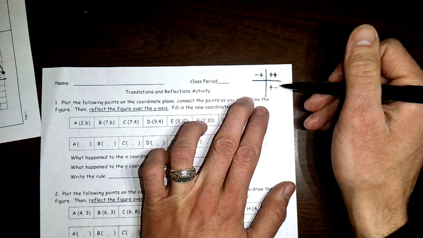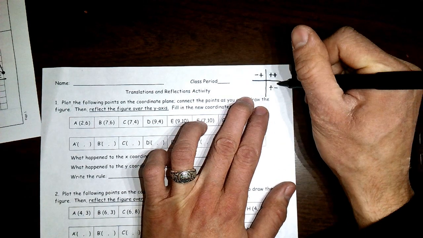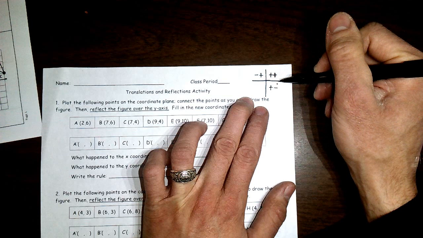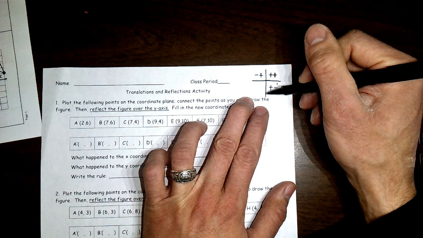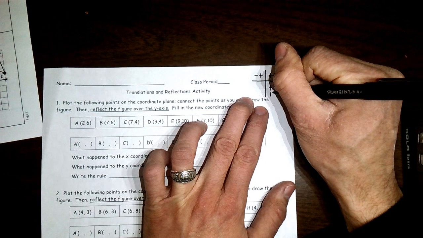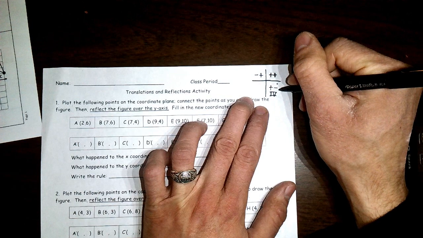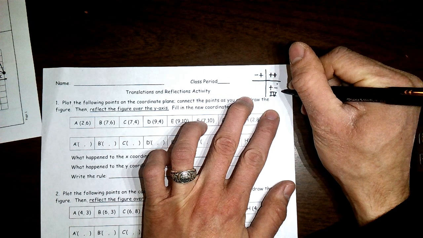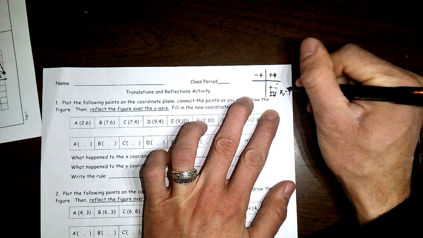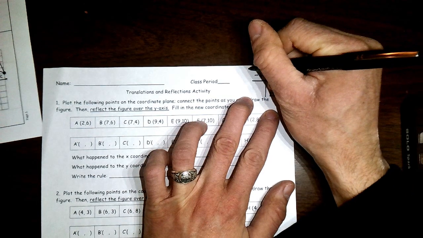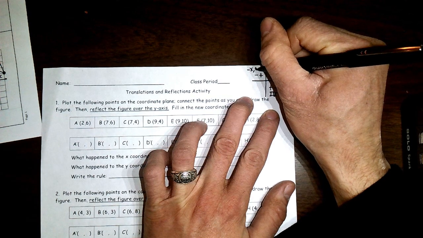Is anyone confused? If I plotted a random point like this, it could be positive 5 and then negative 2. No matter what, anything in the fourth quadrant is going to be a positive number followed by a negative number. So our x, y values are going to be x, comma, negative y. This would be negative x, comma, positive y. Or you don't have to put a plus sign.